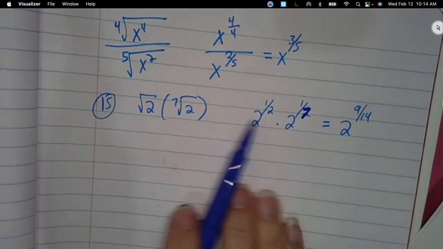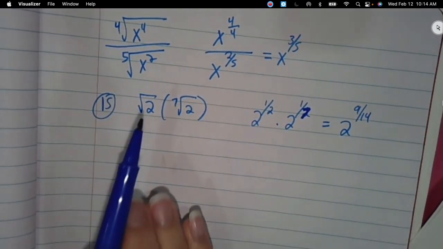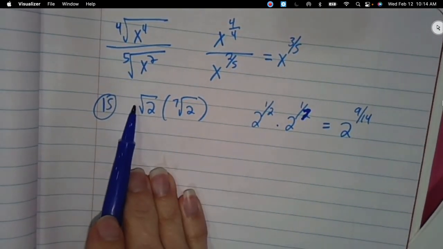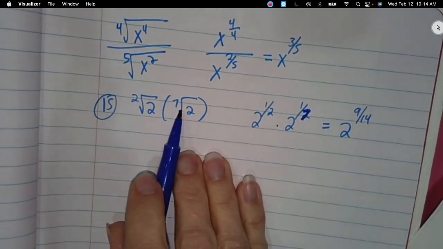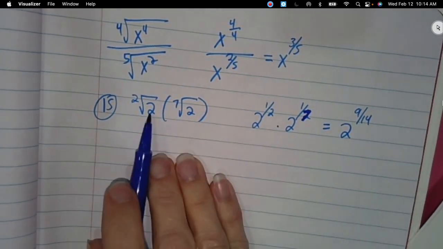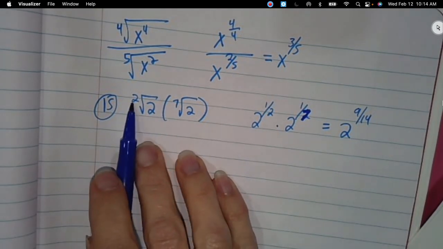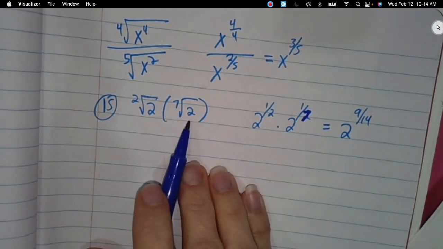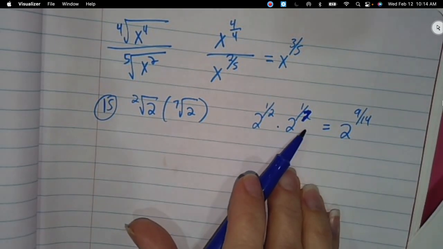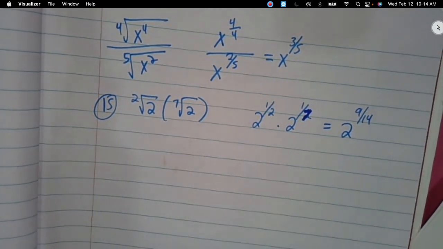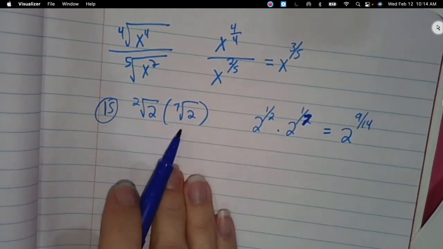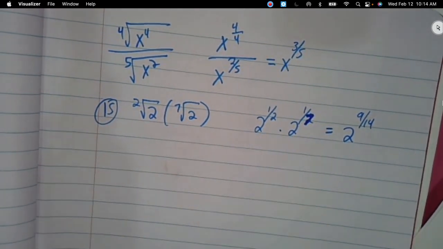Oh, how did I get from here to here? Okay, this is a square root, understood 2, right? This is a 7th root, right? So it's 2 to the 1/2. This one is 2 to the 1/7. You can change your roots, put them in the bottom, okay? Because you can't multiply those, but you can add exponents.